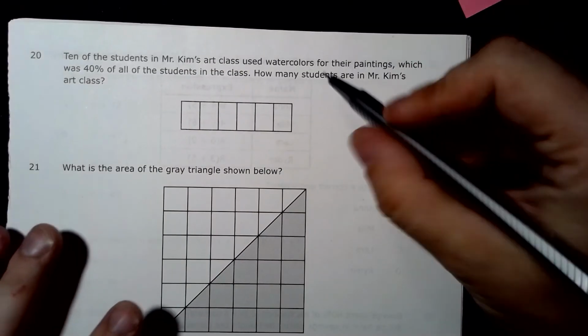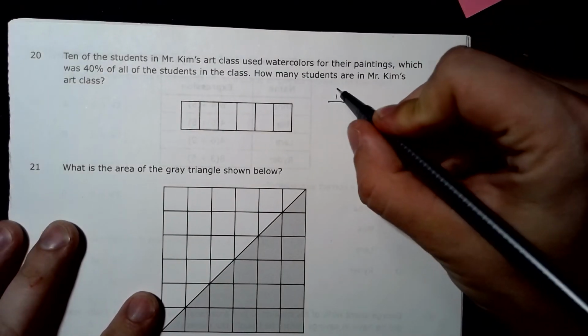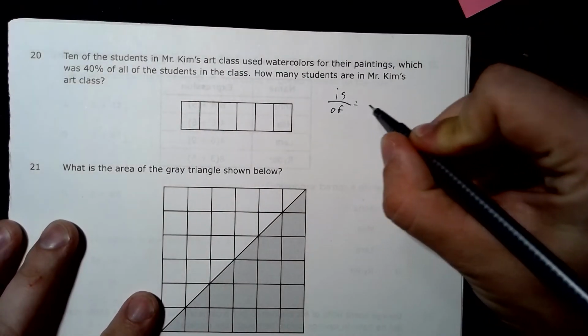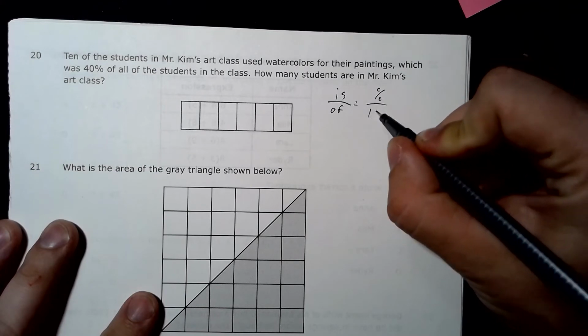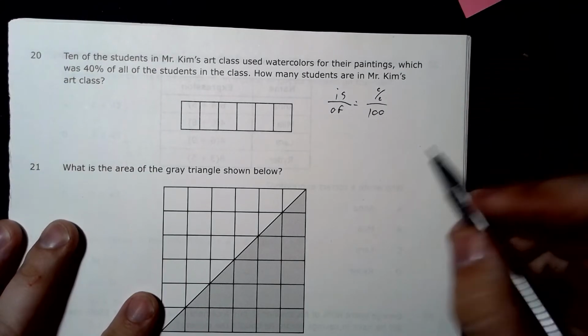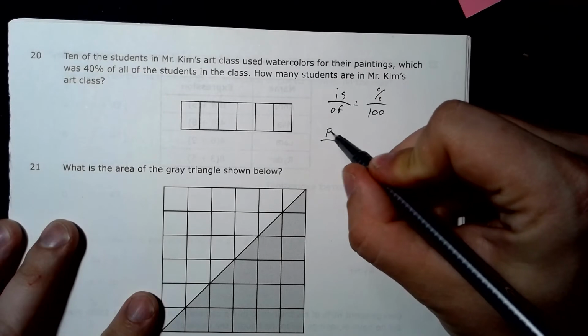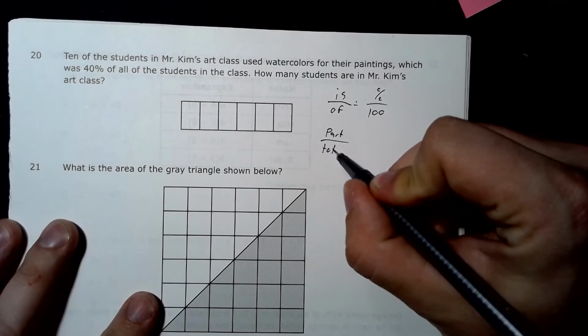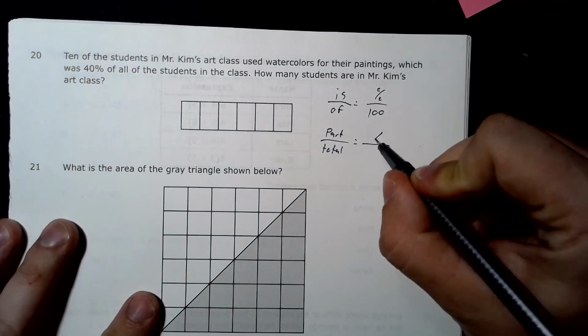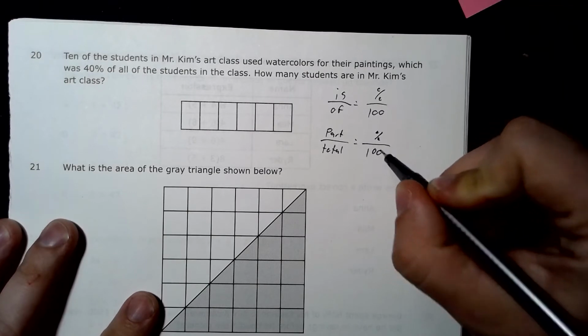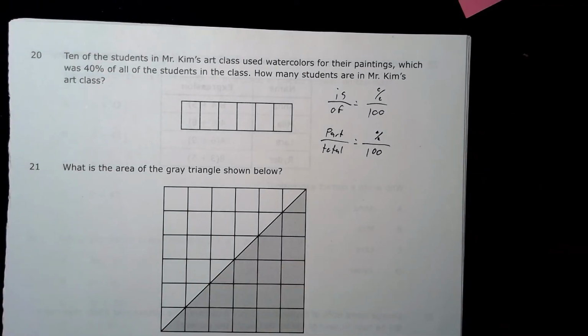So we're going to need that time-old classic, is over of equals percent over 100. That's floating around in your notes somewhere. Or part over total equals a percent of 100. Now, they did give us some information for this.